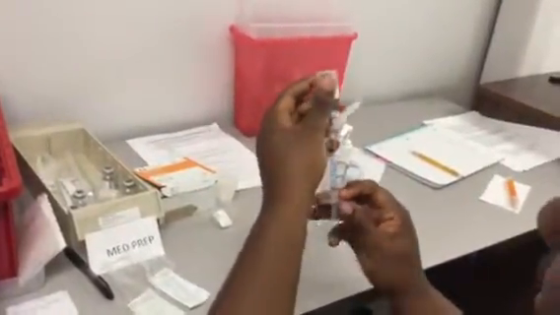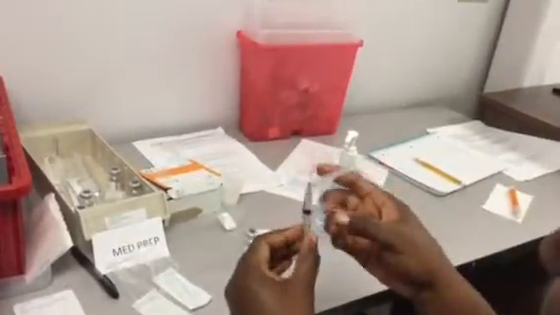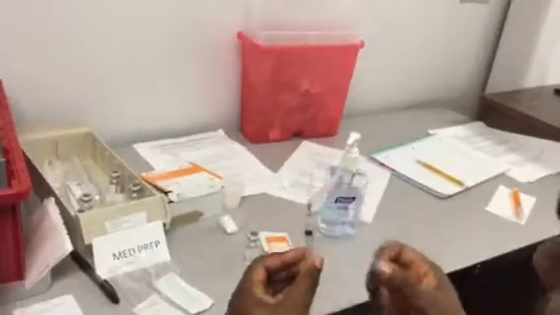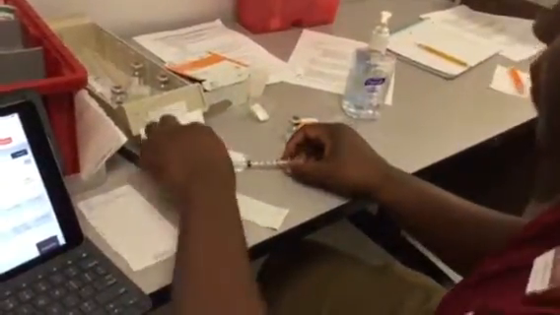I'm going to tap it to make sure there's not any air bubbles. I can bring it back out. So I don't see any air bubbles, so that's good. I do want to put the top back on. Okay.